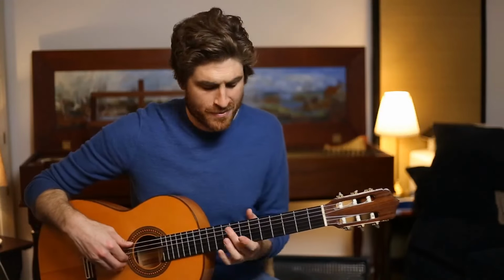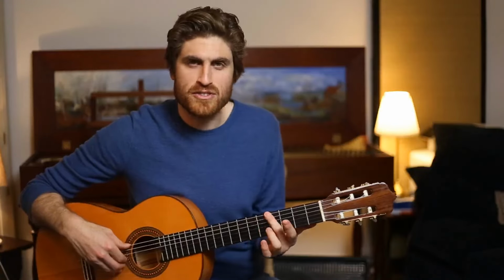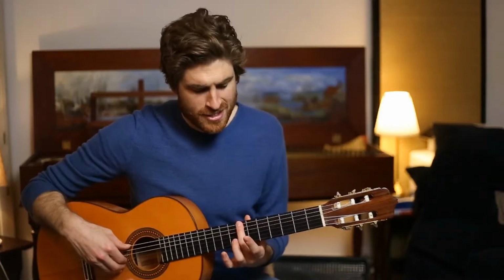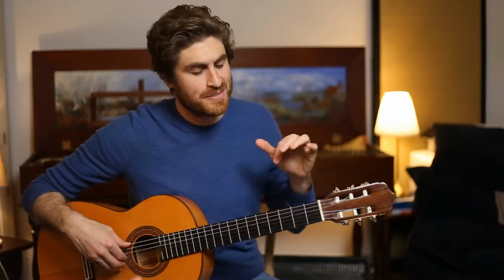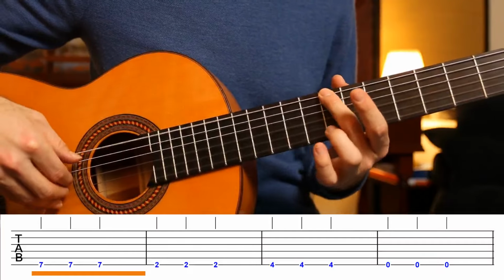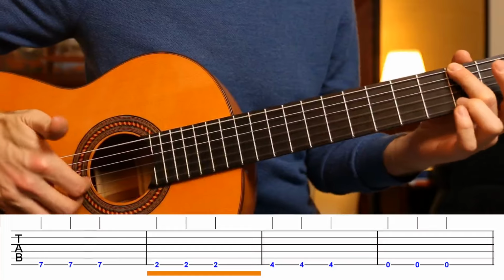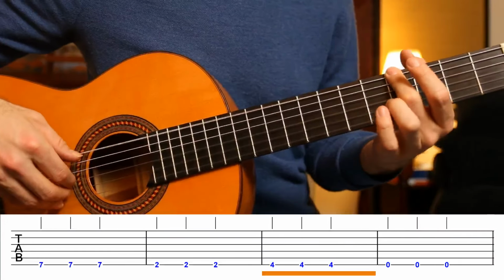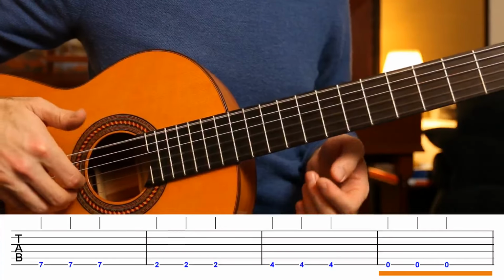Now let's change the number. We were going up to the next step. And let's go 7s, 2s, 4s, 0s. So again, we're just staying on one string. All our numbers are going to be on the 6th line. And we're going to play each one 3 times and then have a little break. 7, 2, 4, and 0. This is the 4-chord song bass line.